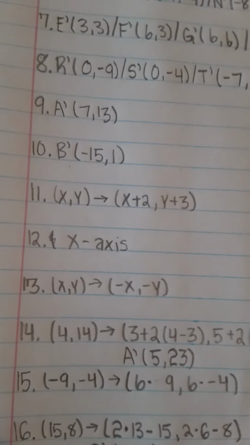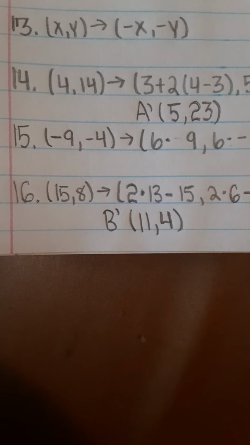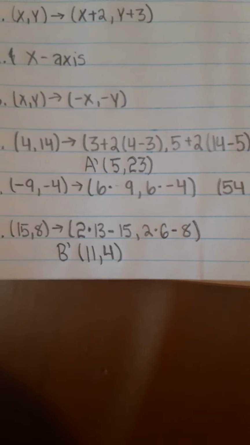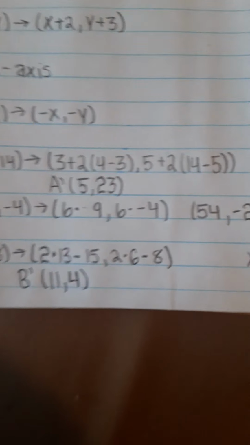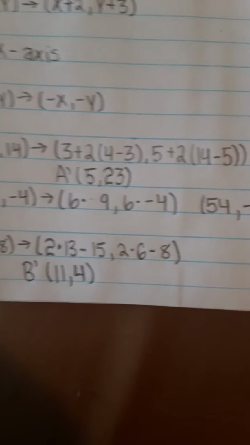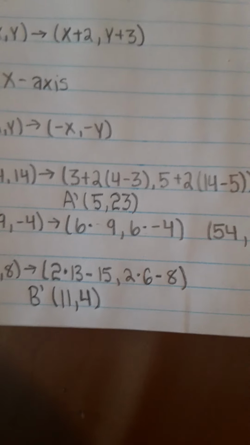So now you just plug it into the formula. So 3 plus 2 times (4 minus 3) is 5. 5 plus 2 times (14 minus 5) is 23. So A prime is 5, 23.